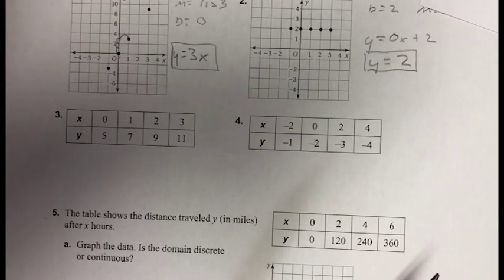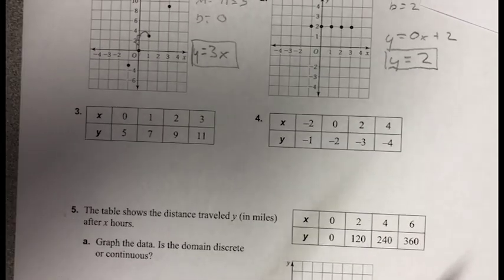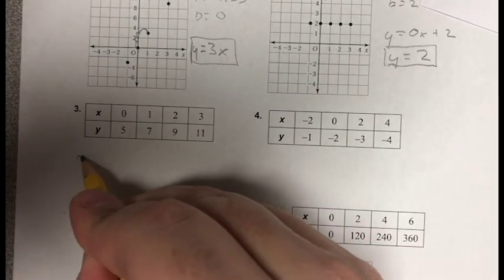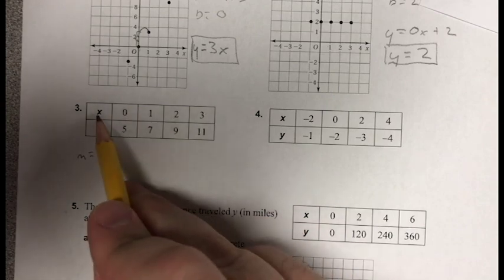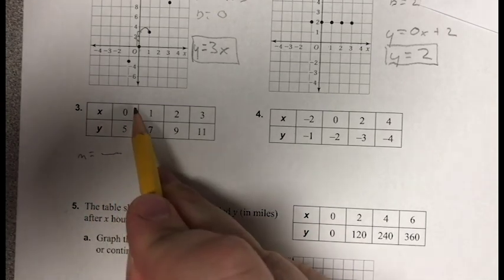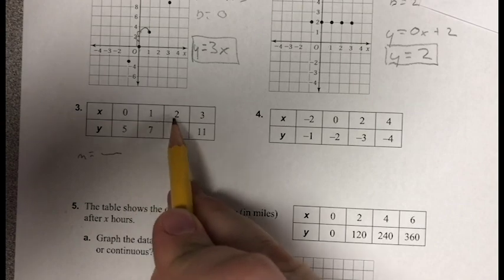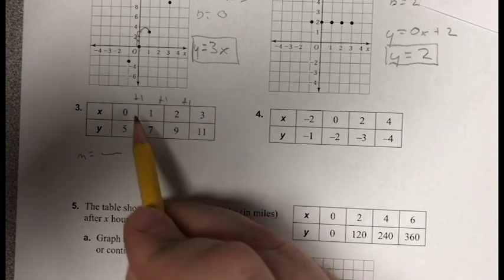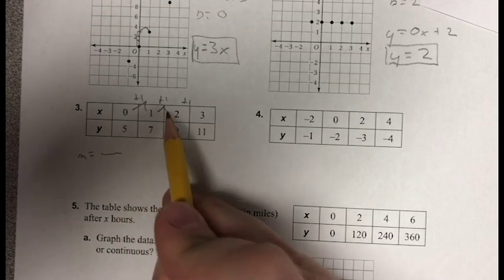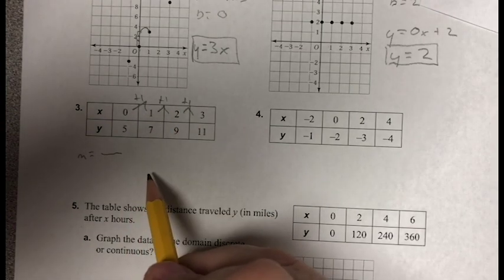Now, let's look at number 3 and 4. So, what do we want to know? First off, we want to know our slope. Well, that one's the easy one, because all we have to do is look at the difference. So here's my x value. Each time I go up 1 in x, so this will be a plus 1, this is a plus 1, and this is a plus 1. That is the difference between each and every one of those x values.